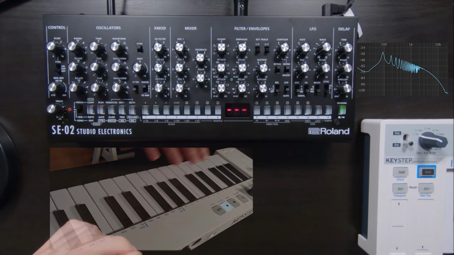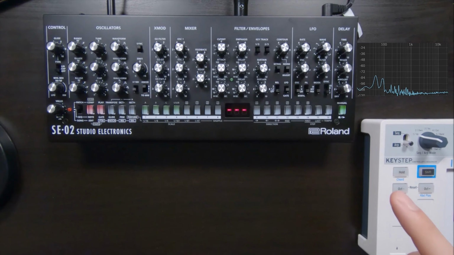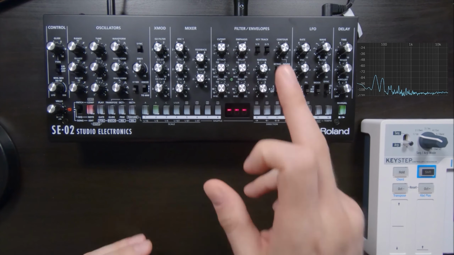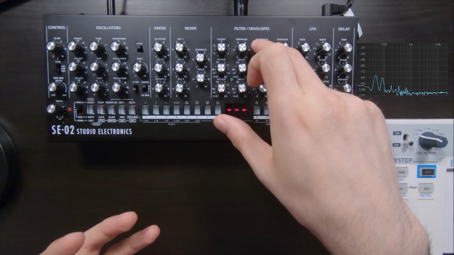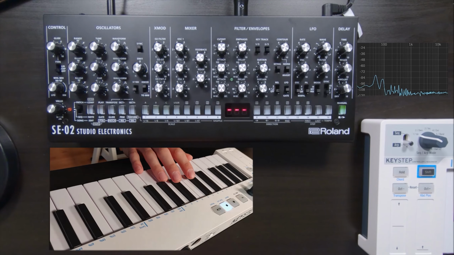Next to that, we've got key tracking. This controls how the cutoff frequency will change in relation to what note we play. For example, when key tracking is off, which is right now, no matter what I play on the keyboard, the cutoff is consistent, and sometimes you can barely hear some notes.